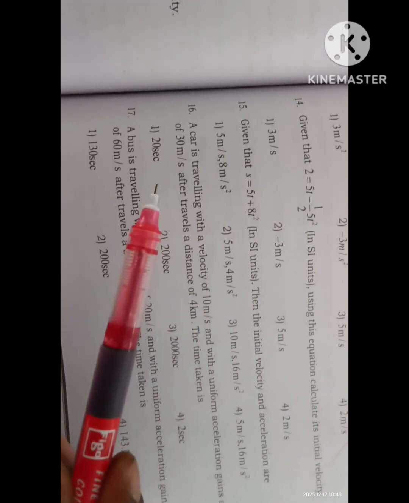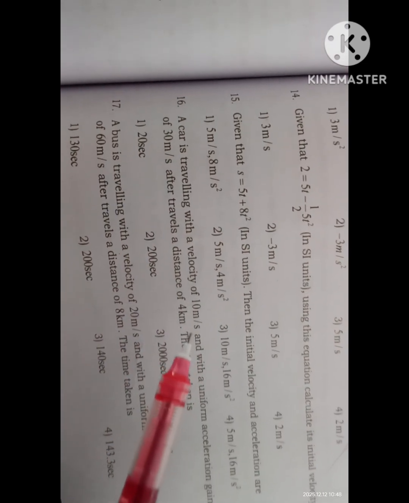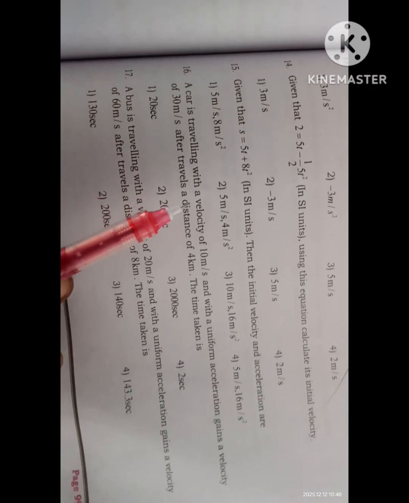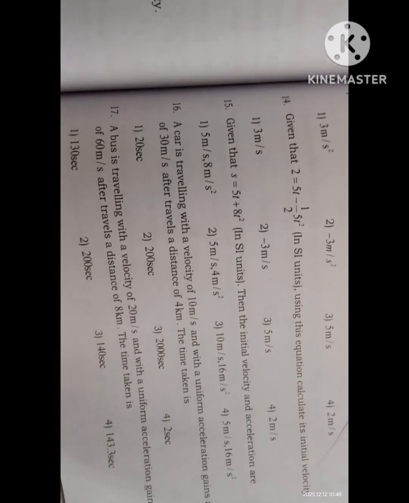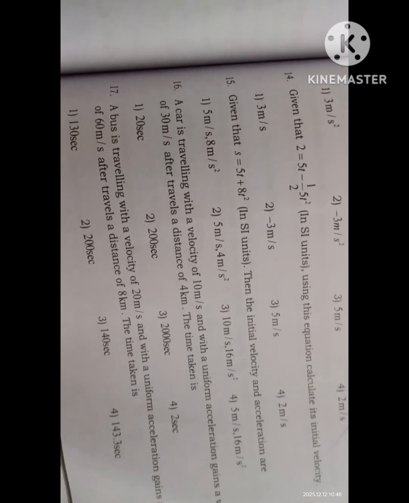Okay, now let me teach 16th one. A car is traveling with a velocity of 10 meter per second and with a uniform acceleration, it gains a velocity of 30 meter per second after travels a distance of 4 kilometer. The time taken is, okay, now we have to find what are the data given.